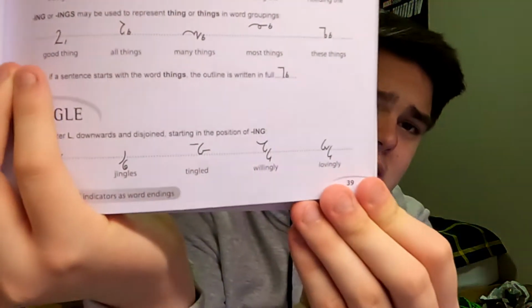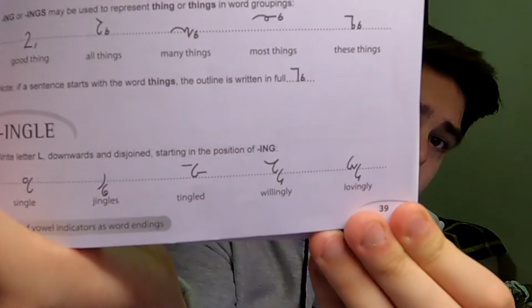It's right on the bottom here. You don't see many ingles, if I'm completely honest with you. You really don't see many ingles. Although the only thing is maybe a willingly or something like that, an ingly, where it's a downward disjoined downward owl with an I indicator on it. That is possibly the one you might come across more often, but it's still useful because it gets rid of 5 letters in one there, which makes things a lot quicker for you.